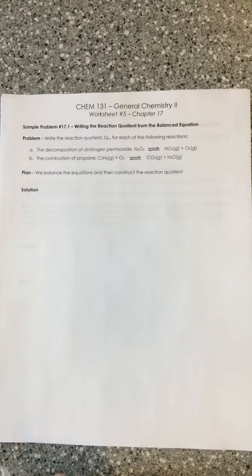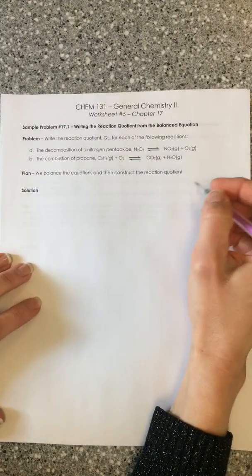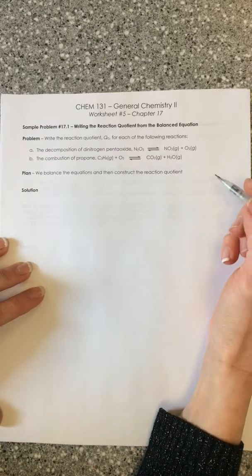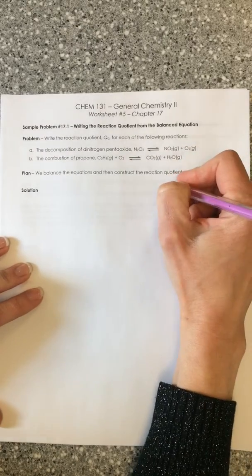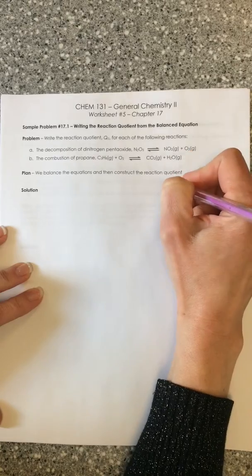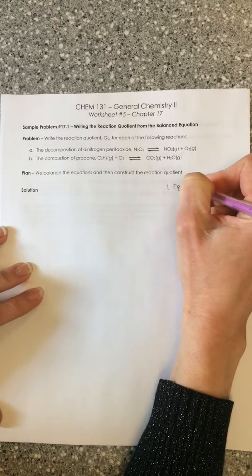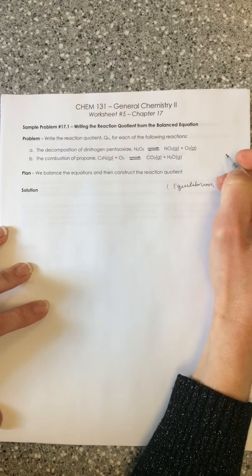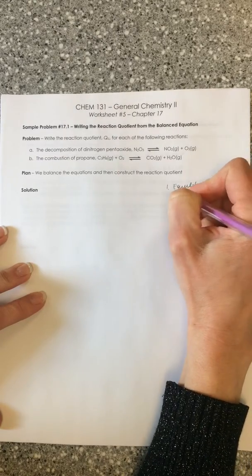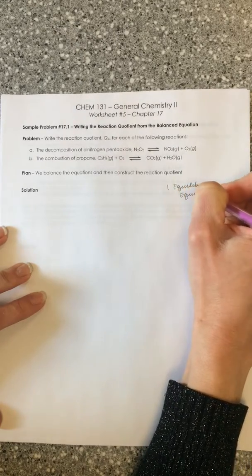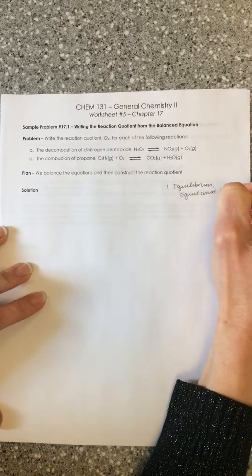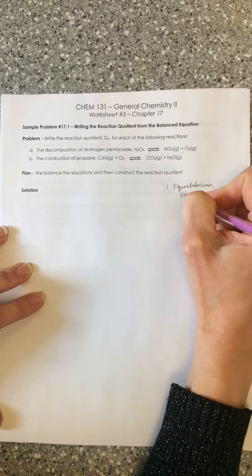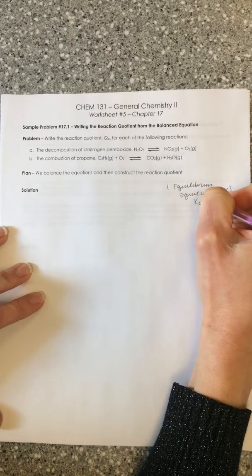So as a way to introduce this first sample problem, I just wanted to take a second and highlight the 5 things that are important from Chapter 17. The first thing that's important is thinking about just the concept of equilibrium. And then when we think about the concepts of equilibrium, we need to think about equilibrium constants. Equilibrium constants are what we call big K, a capital letter K, and we find them in flavors of Kc and Kp.